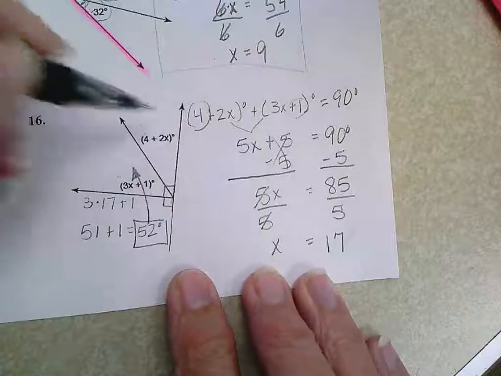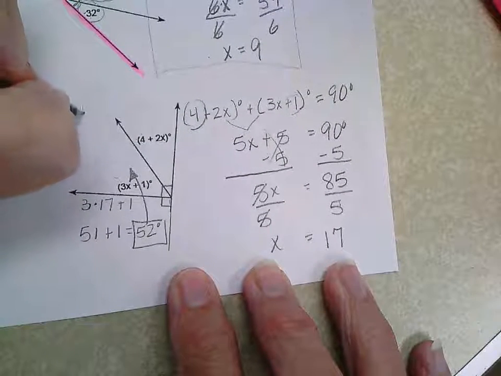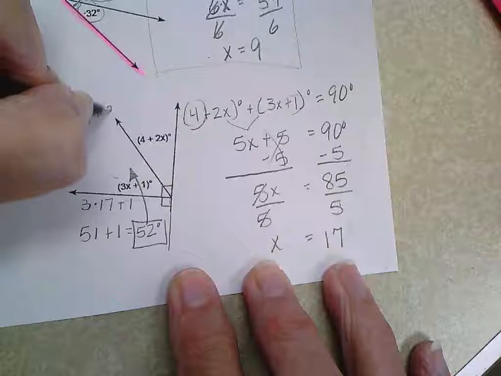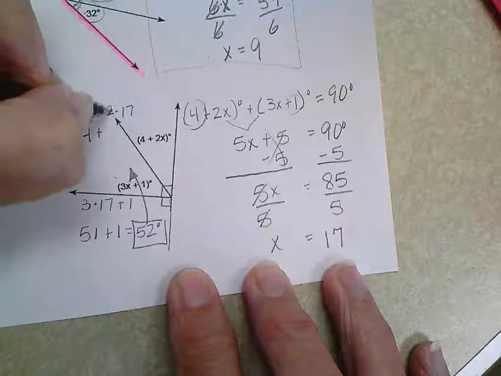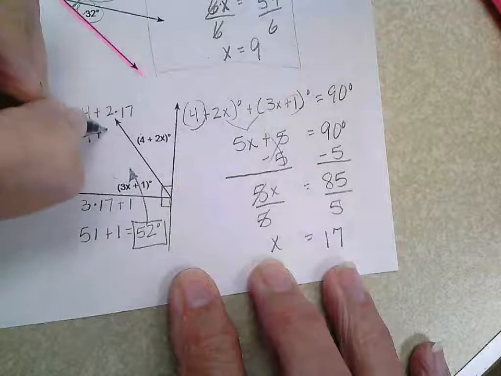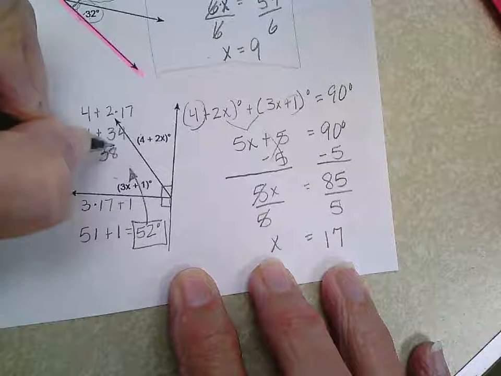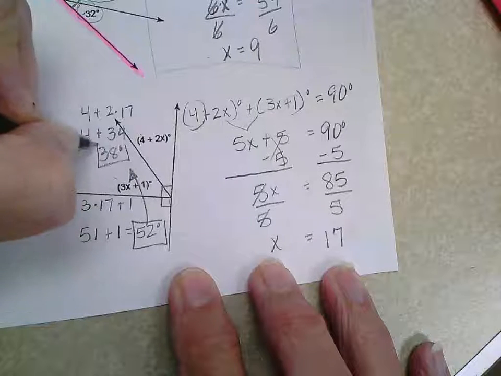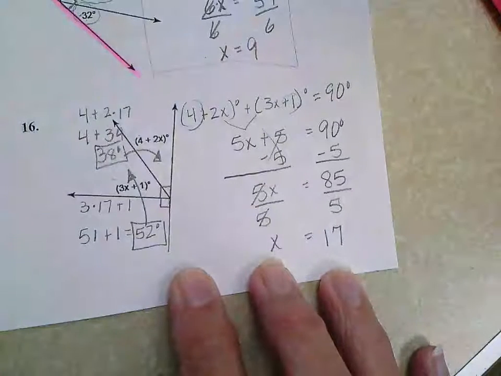And 4 plus 2x is going to be 4 plus 2 times 17, which is going to be 34, and so that's going to be 38 degrees. So my measure of this angle is 38 degrees.